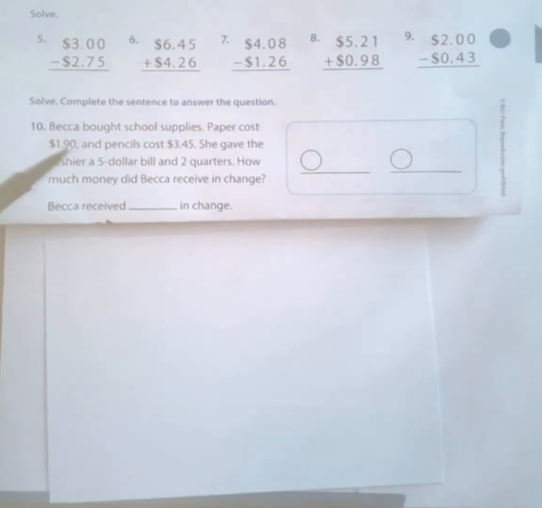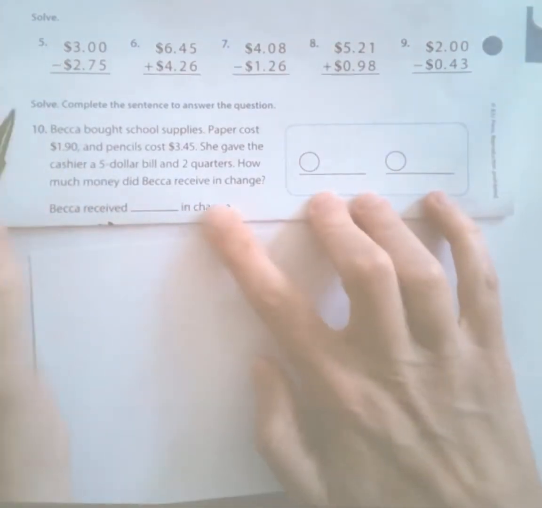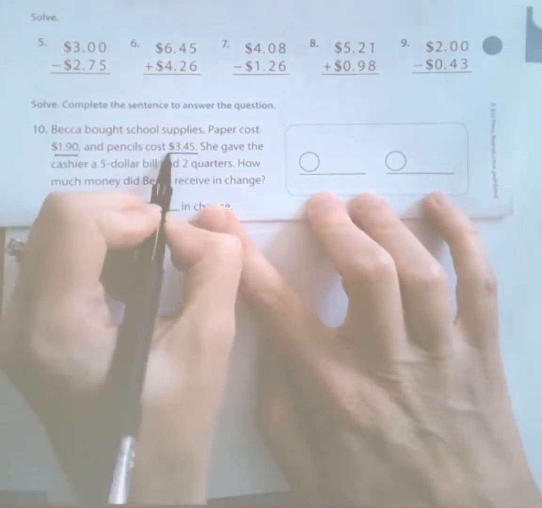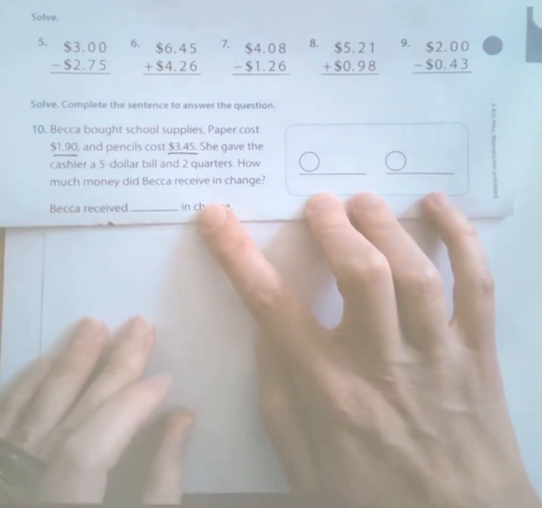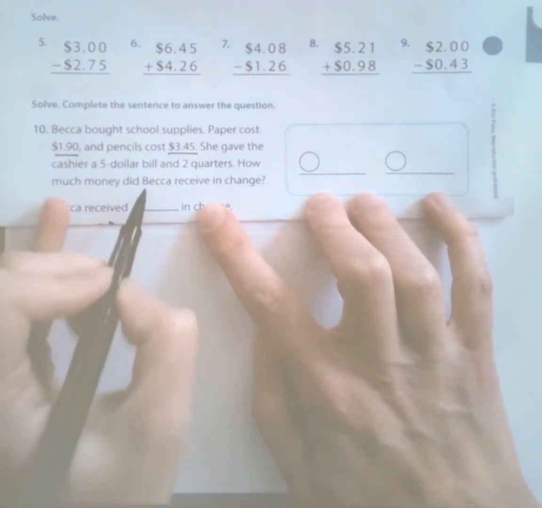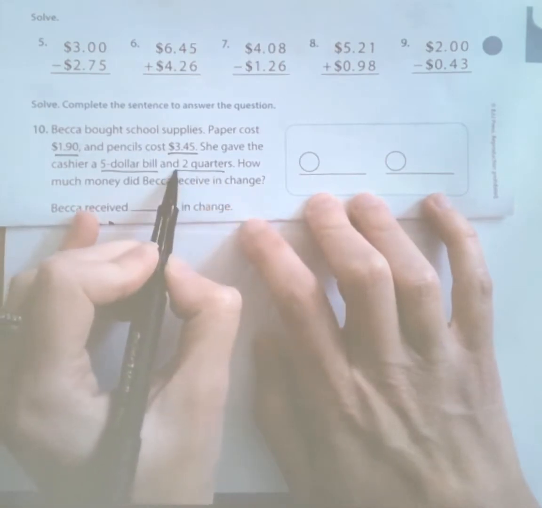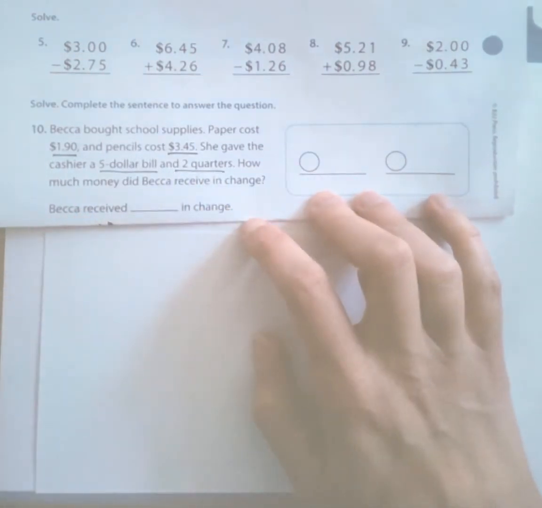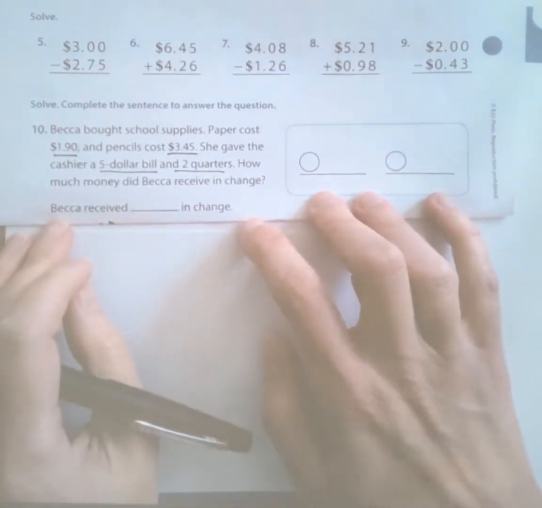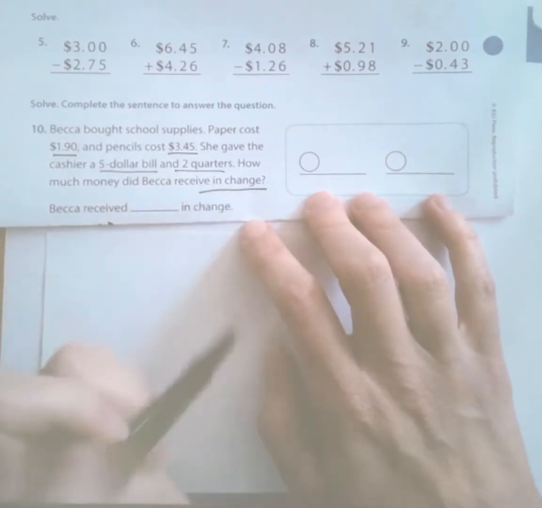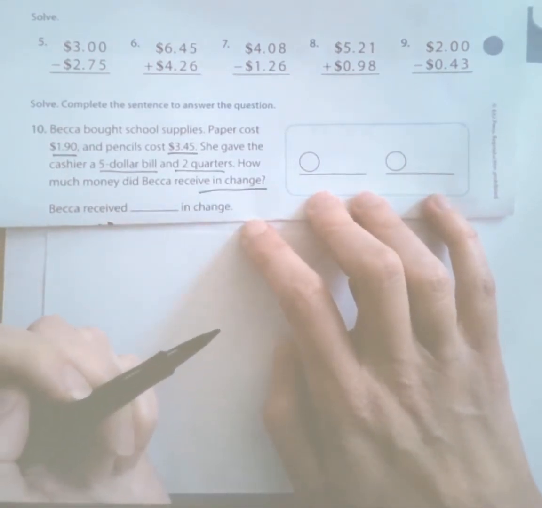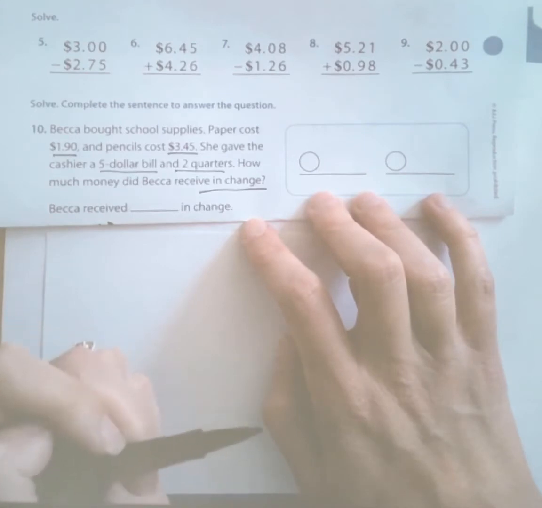This one says, Becca bought school supplies. Paper costs $1.90 and pencils cost $3.45. She gave the cashier a $5 bill and 2 quarters. How much money did Becca receive in change? So that's what I want to know, is how much change she got back from her purchase, but I have to do quite a few things before I can get there.